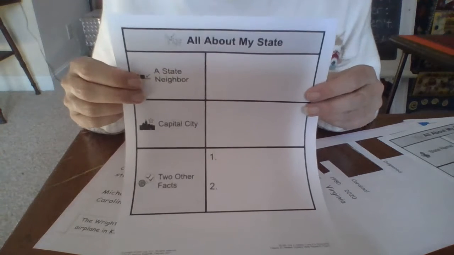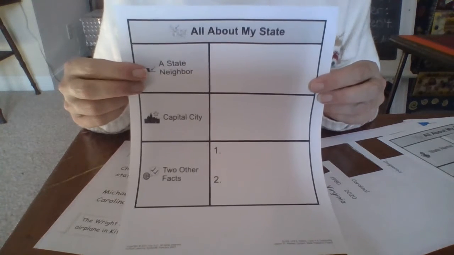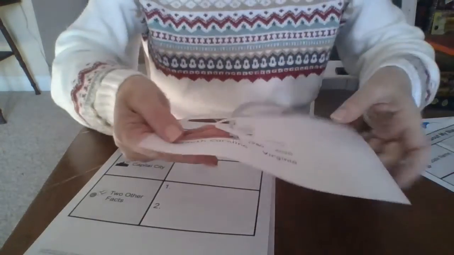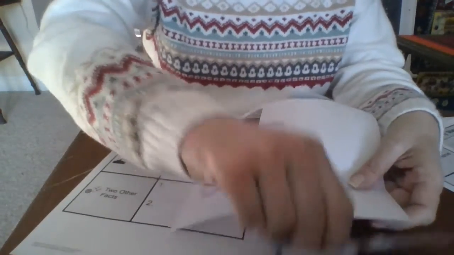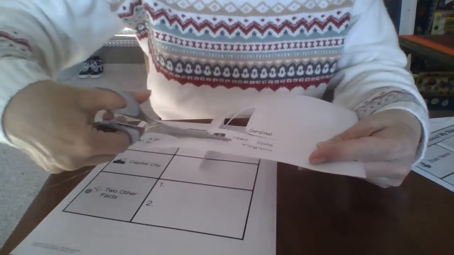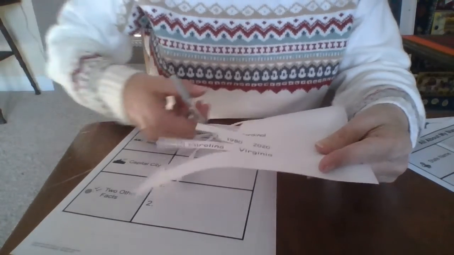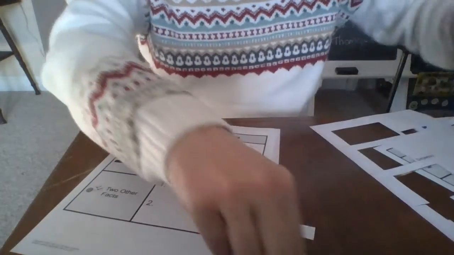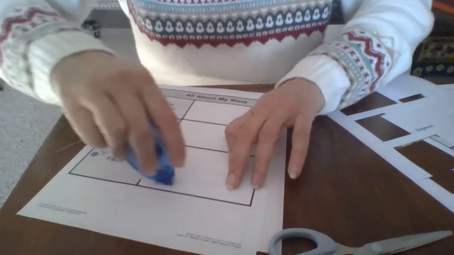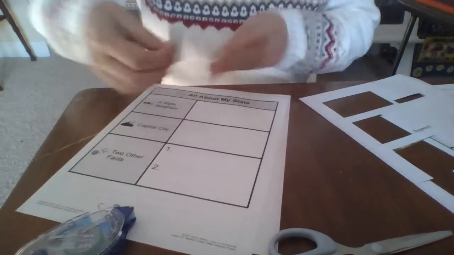All right, next page, all about my state. A state neighbor. If you remember in the book North Carolina, they talked about several states that are neighboring states to North Carolina, and you can choose one. I have them written out here. I'm going to go with South Carolina. That is south of North Carolina, hence the name. All righty. There we go. Neighboring state.